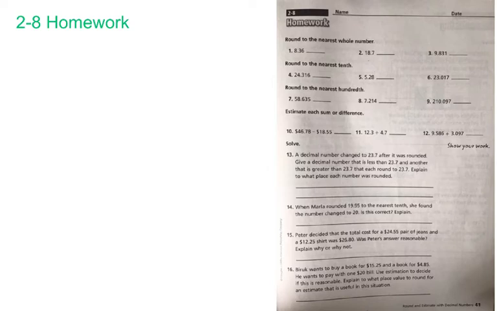Numbers 1 through 3 say round to the nearest whole number, numbers 4 through 6 say round to the nearest tenth, and 7 through 9 say round to the nearest hundredth. That is absolutely important when you're doing this, because you need to know which number is to the right of the number you are rounding to, because that's going to tell you whether you round up or round down. We are going to pull in our place value chart for a refresher.